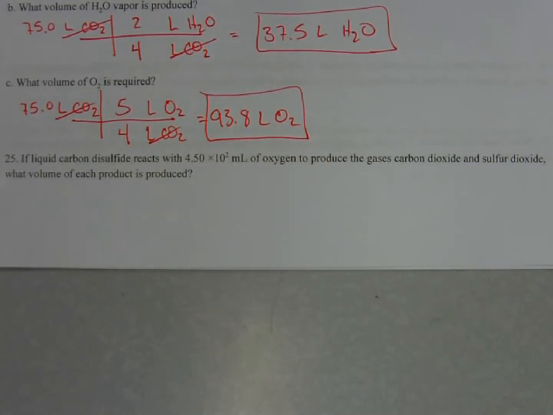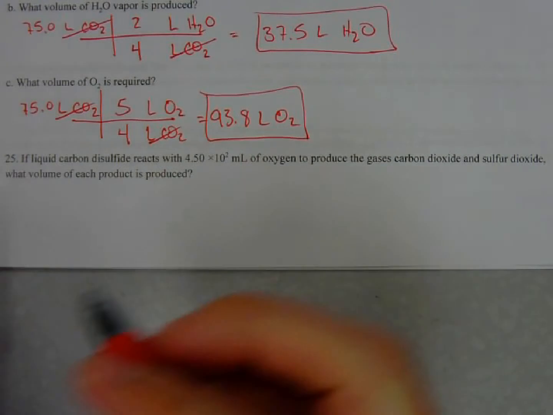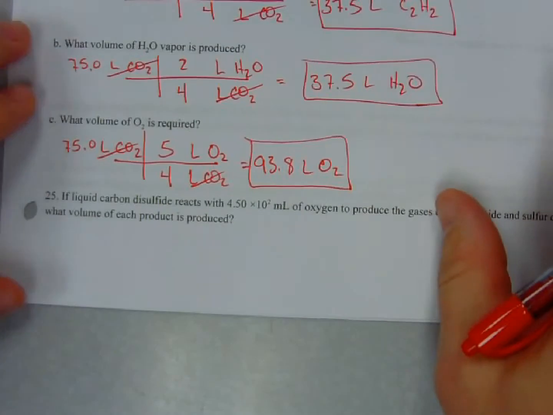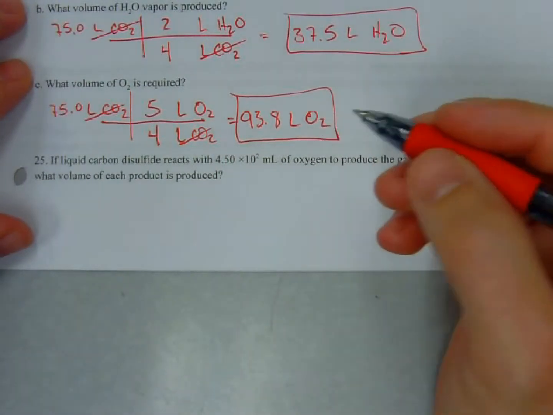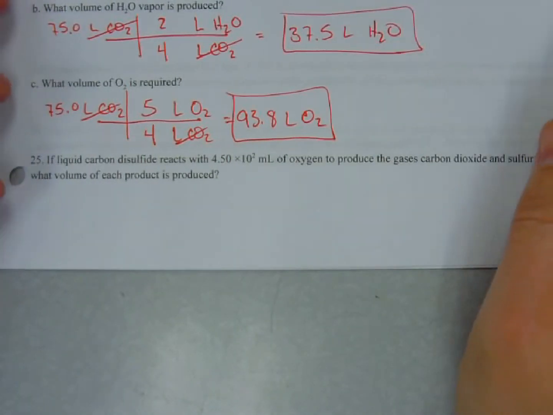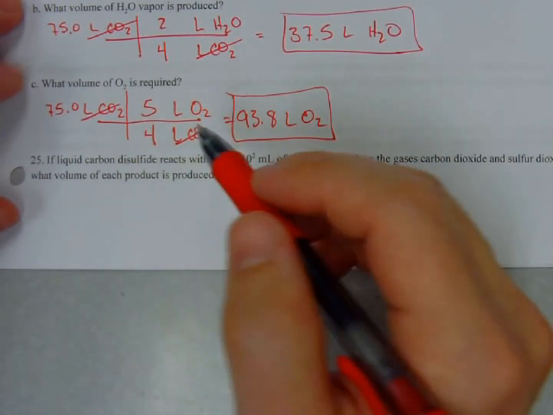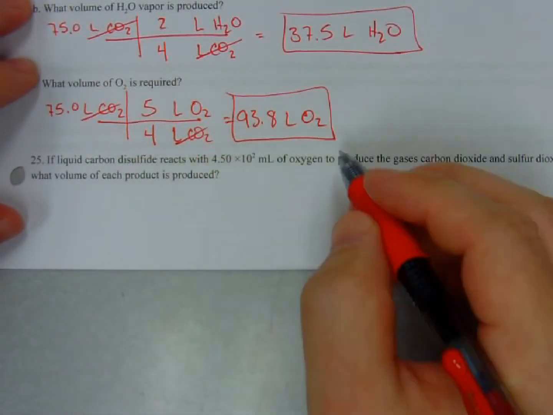Number 25. If liquid carbon disulfide reacts with 4.50 times 10 to the second milliliters of oxygen to produce the gases carbon dioxide and sulfur dioxide, what volume of each product is produced? So, carbon disulfide. Now, again, we're going to be doing a gas stoichiometry problem here, so we will need a balanced chemical equation. Once we have that, we can probably just use the factor label method of dimensional analysis. We can use our crosshairs like we've been doing. But first, we need our balanced chemical equation.